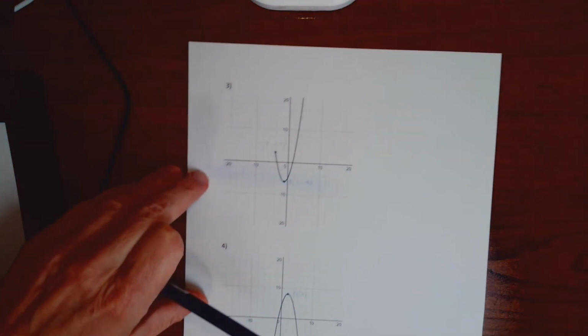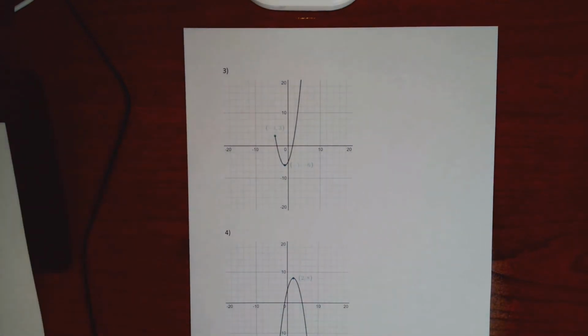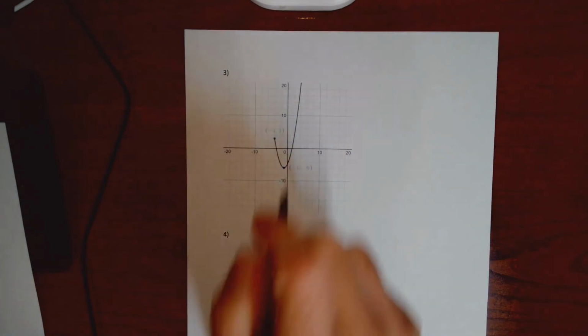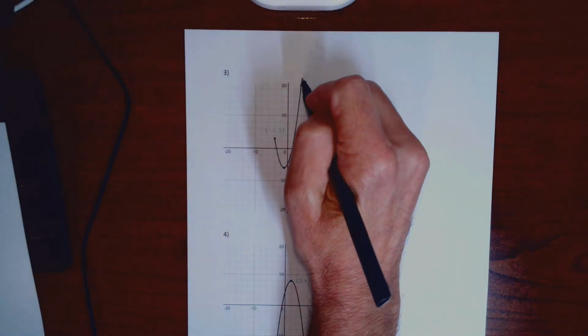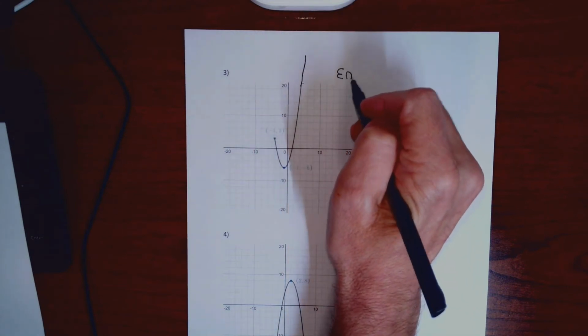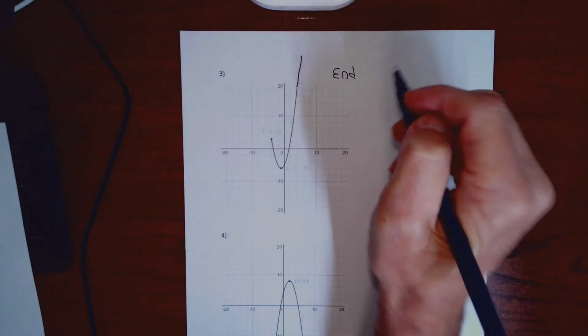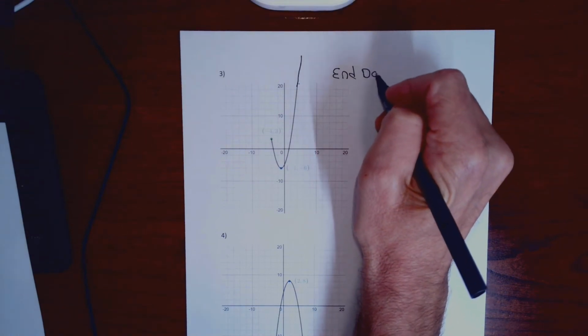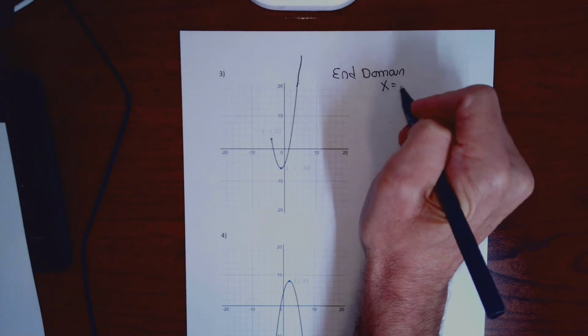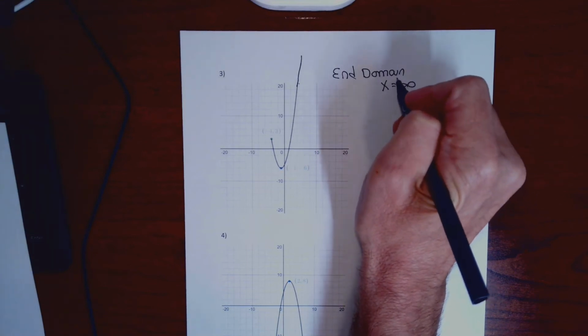Two more domains and ranges, but we need extensions. Problem 3, the left edge doesn't need to be extended, but the right edge does need to be extended. The right edge is going to go up and to the right. When it goes to the right this way, it's going to give me the end of my domain, which is going to be x equal to +infinity.